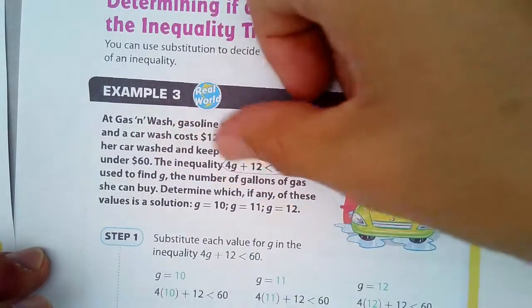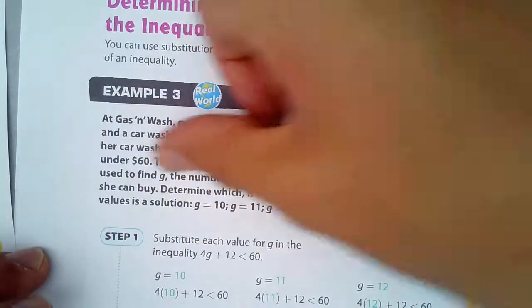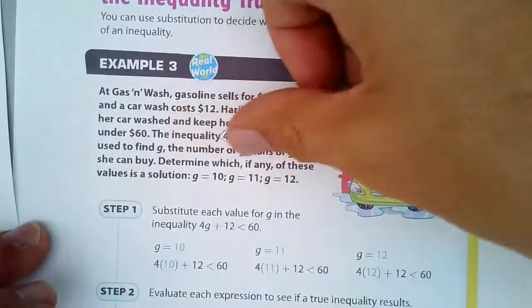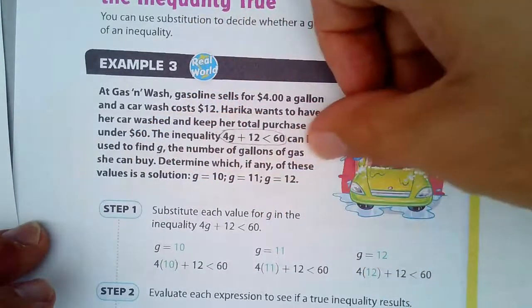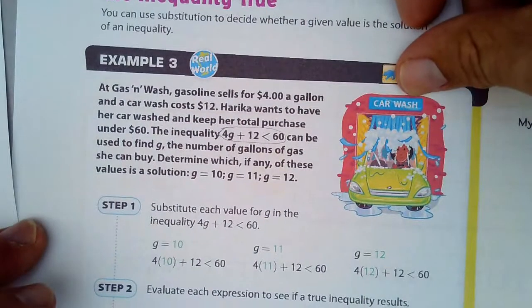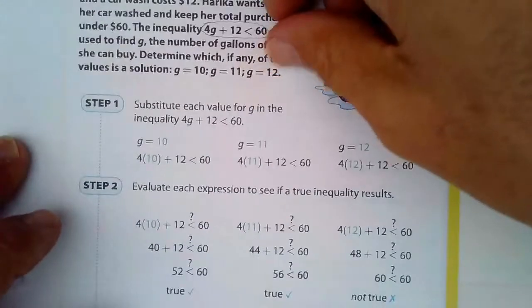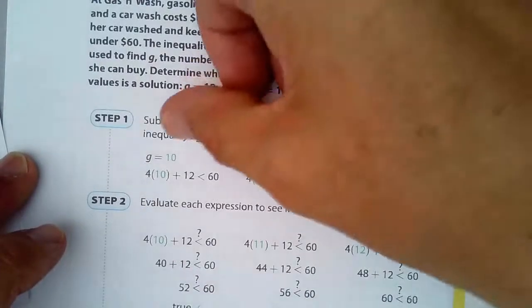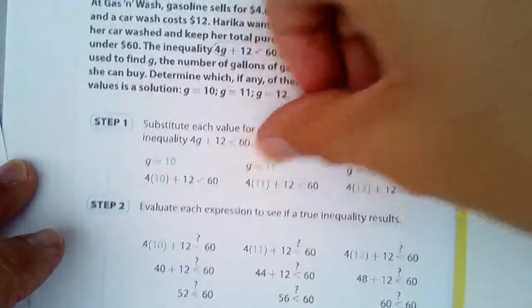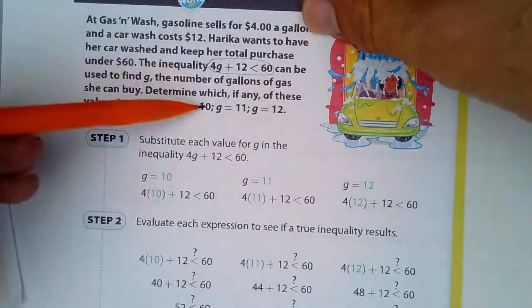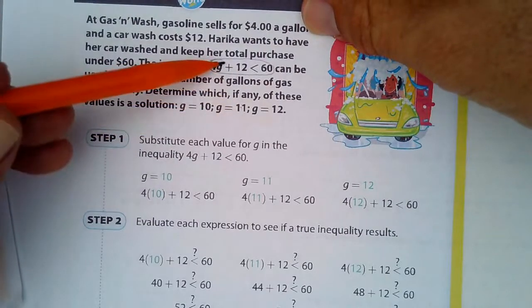So this can be used to find G, the number of gallons of gas she can buy. Determine which of any of these values is a solution. You know what I would do? I actually would do it a little bit differently. You could plug in 10 for G and figure it out. So 10 can be put in for G, and 11 can, and 12 can.